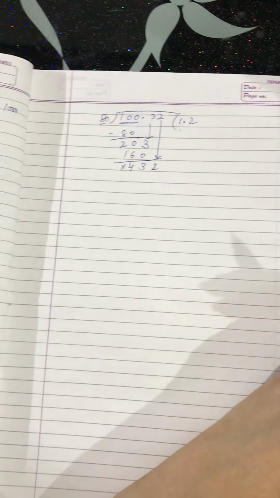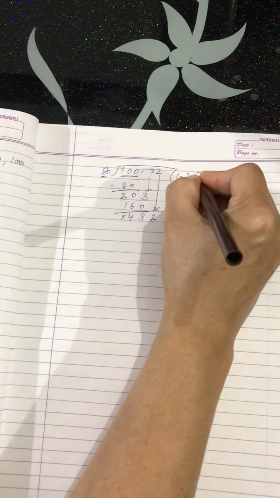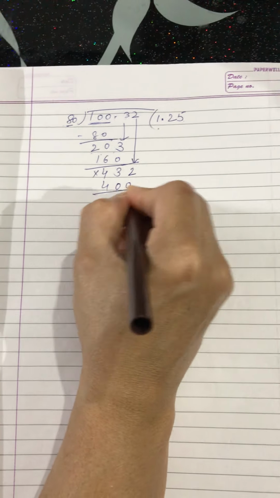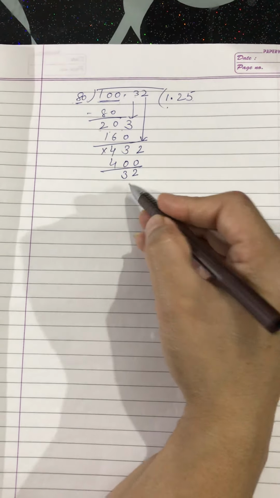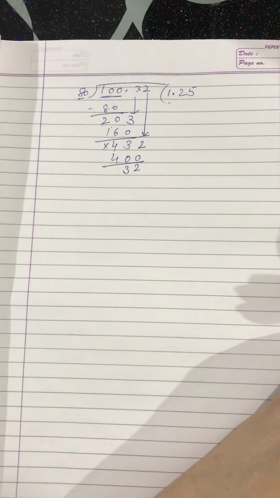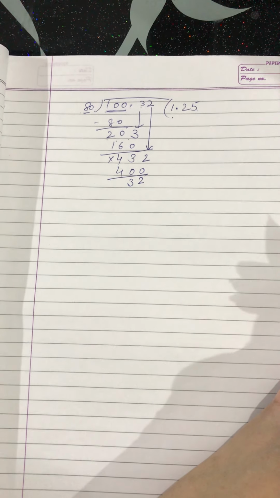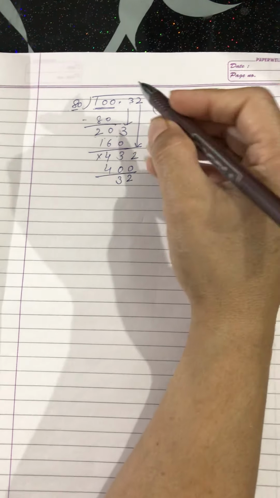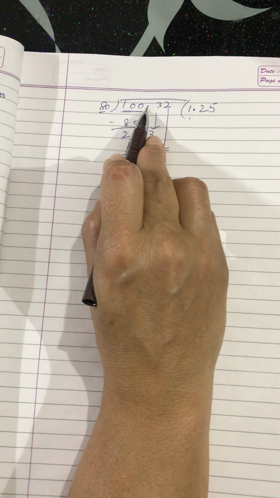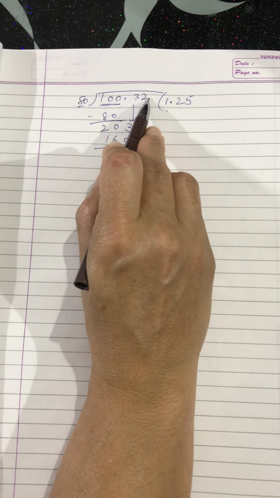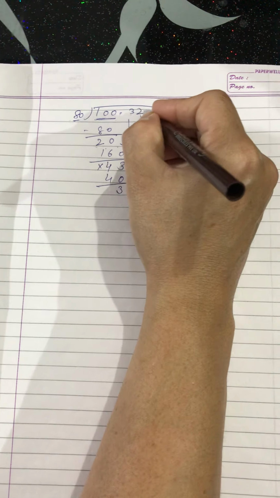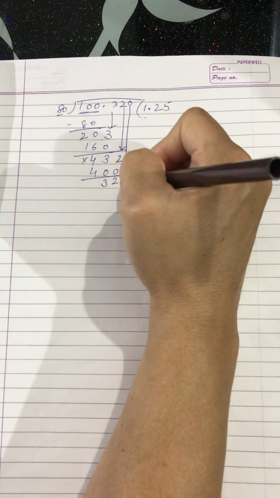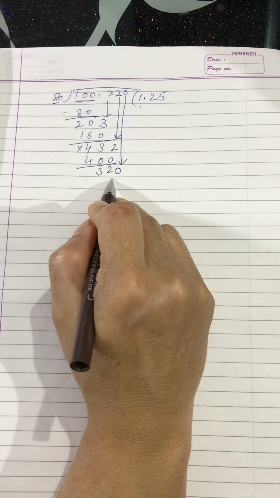Now it is 432. 80 will divide 432 by 5s, 5s are 400. Now we are left with the remainder. But while doing the division of decimal numbers, we don't leave the remainder. After the decimal sign, we can take zeros to the right end. We'll take one more 0 here and we will finish our division. Now the number will become 320.